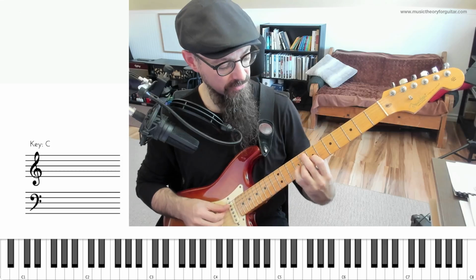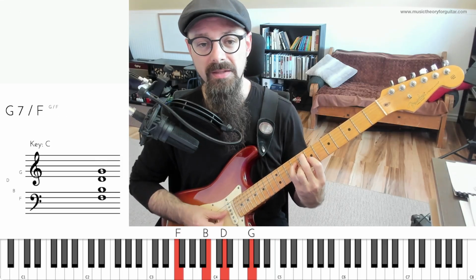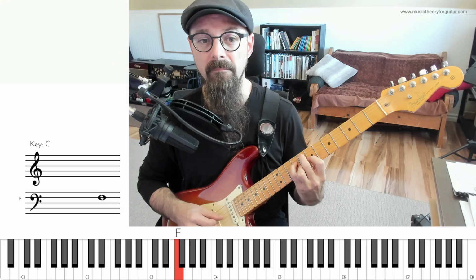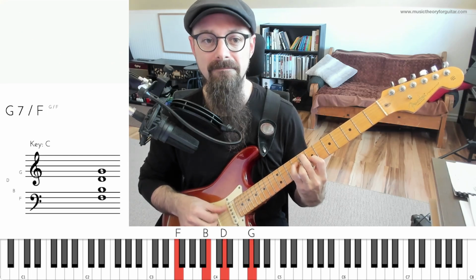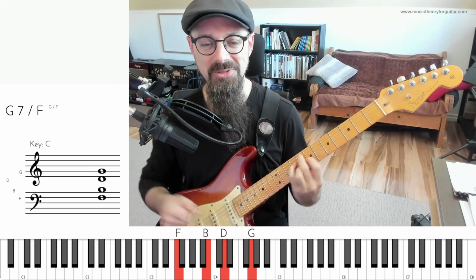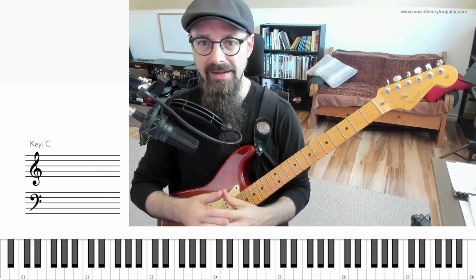That's one way, but I could also play it this way. See, the top three notes are the G major chord, the G, B, and D, but the bottom note is the seventh, which is the F. That's a third inversion chord. Super simple.